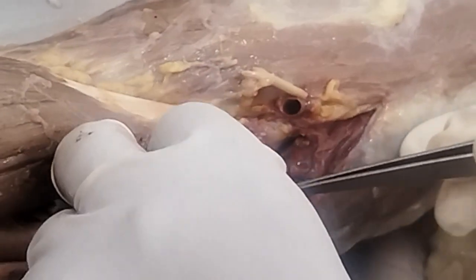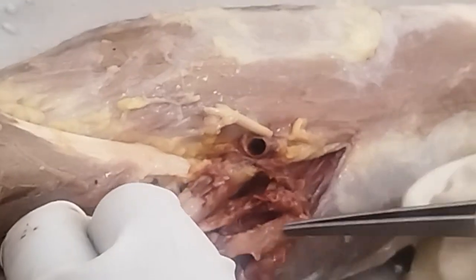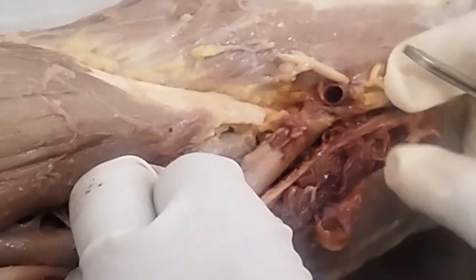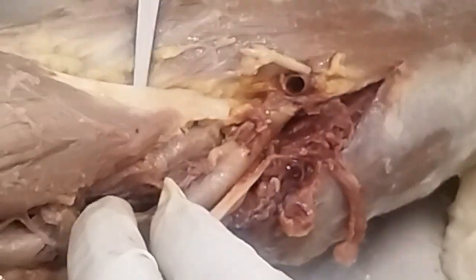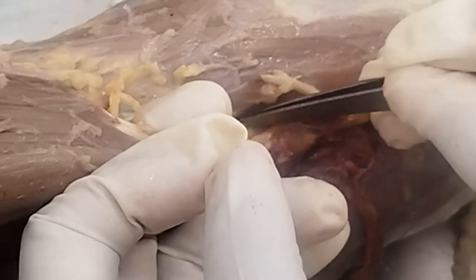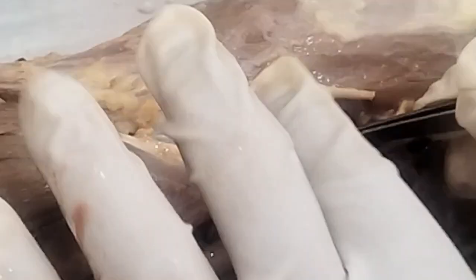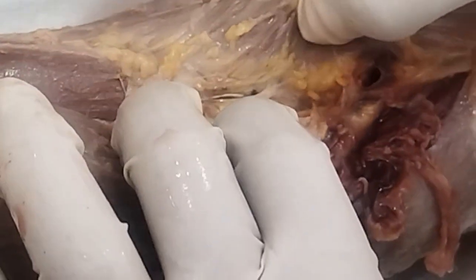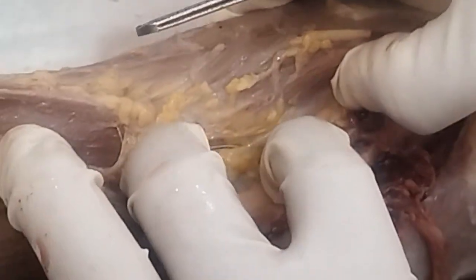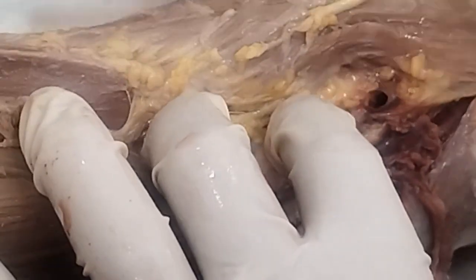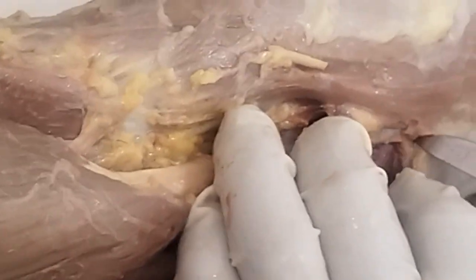M. B. What is this? Biceps tendon. Next, another one is the superficial division of the radial nerve. Now I am separating this muscle from here.